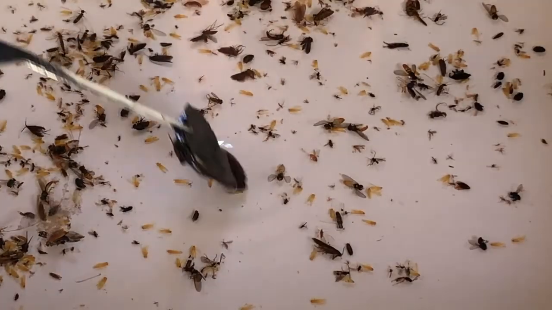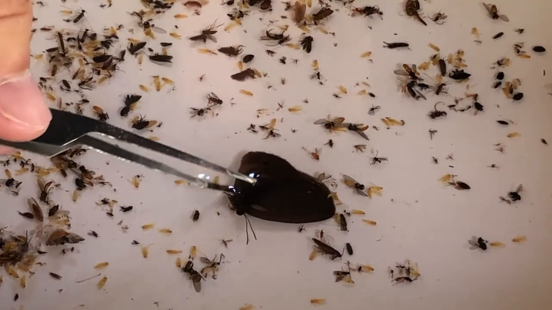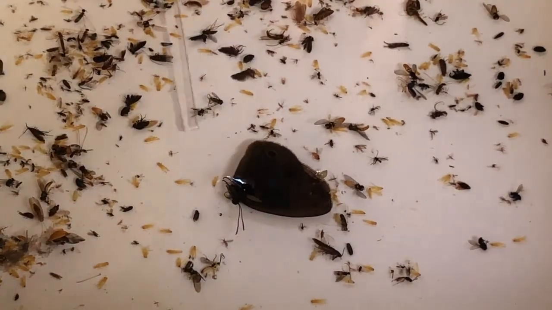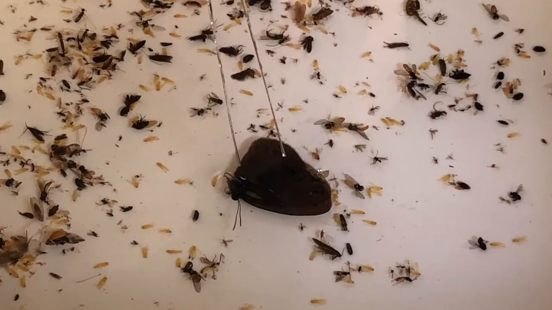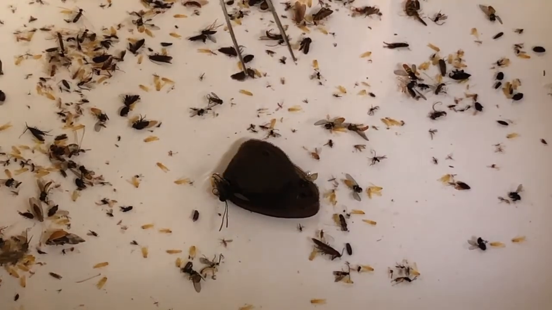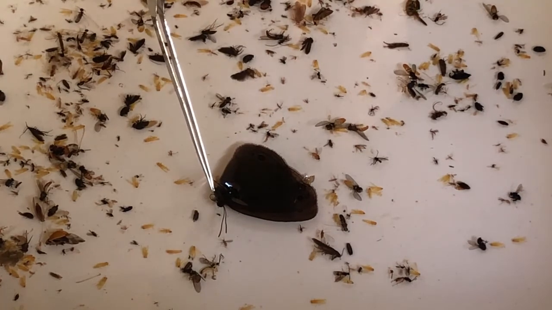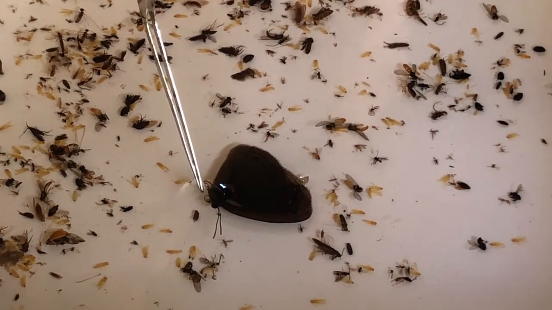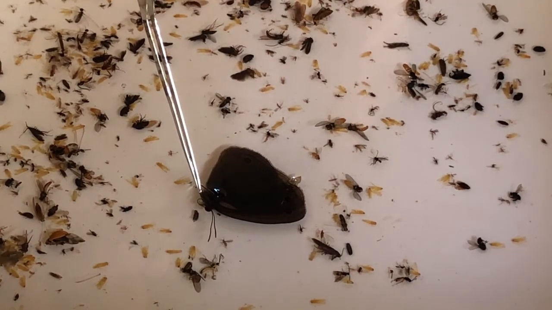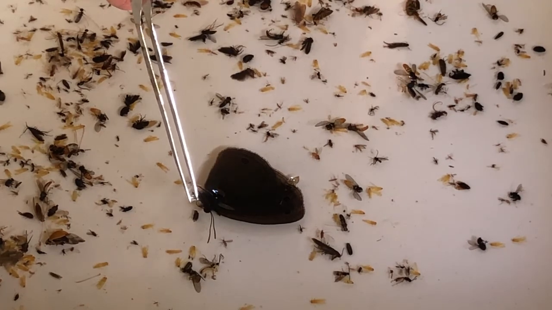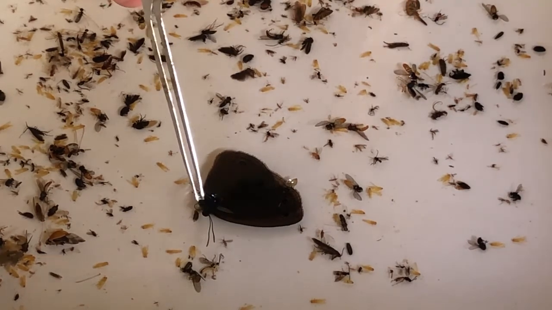I'll start with one of my favorite orders, the Lepidoptera order. This order contains the butterflies and moths. Lepidopterans are characterized by two pairs of scale-covered wings and a siphoning-type mouthpart. This little loop that the forceps are pointing to is the butterfly's mouthparts. They use these long siphons to reach into flowers and drink nectar.